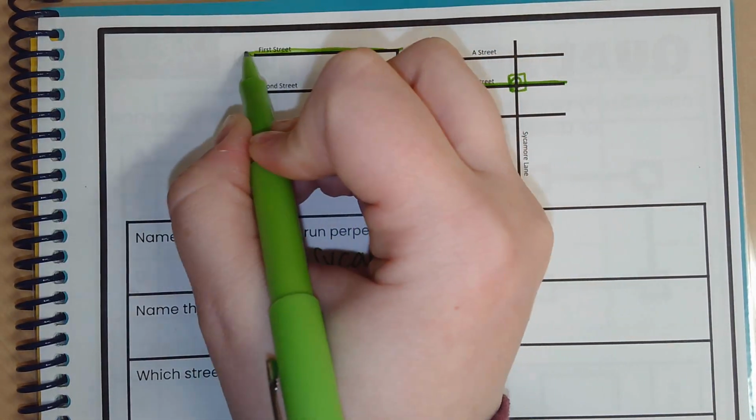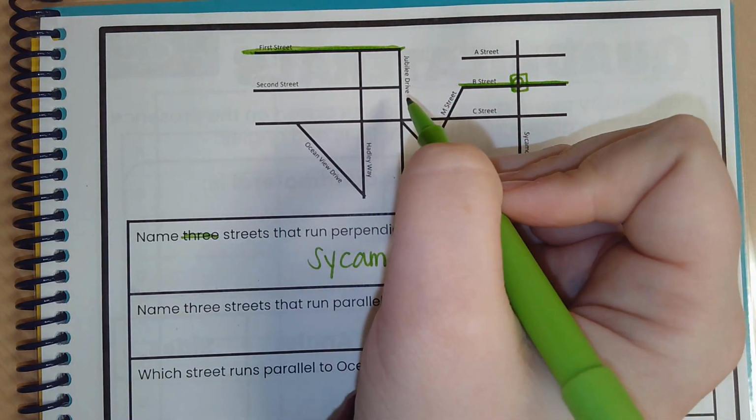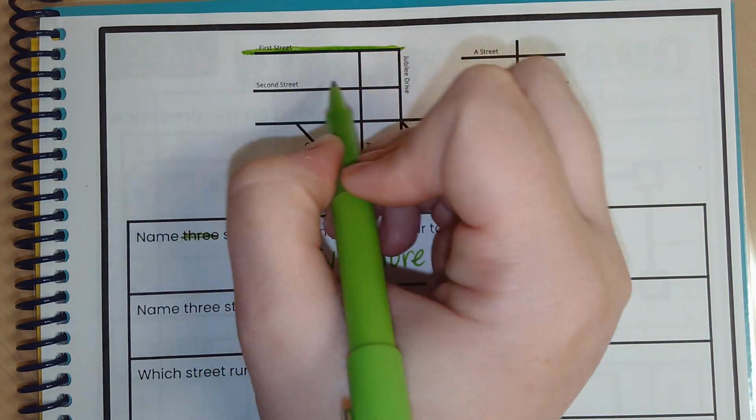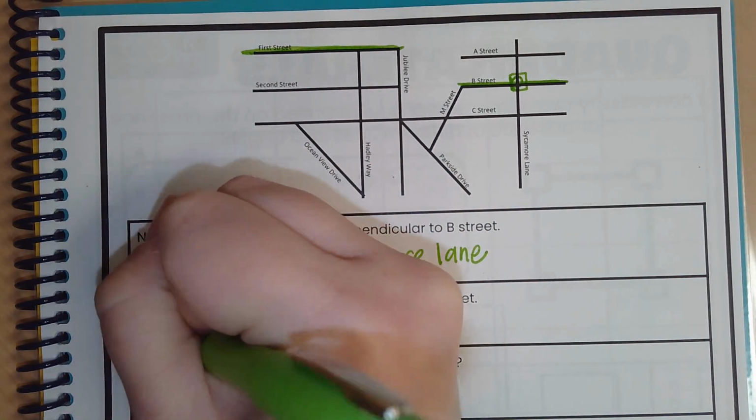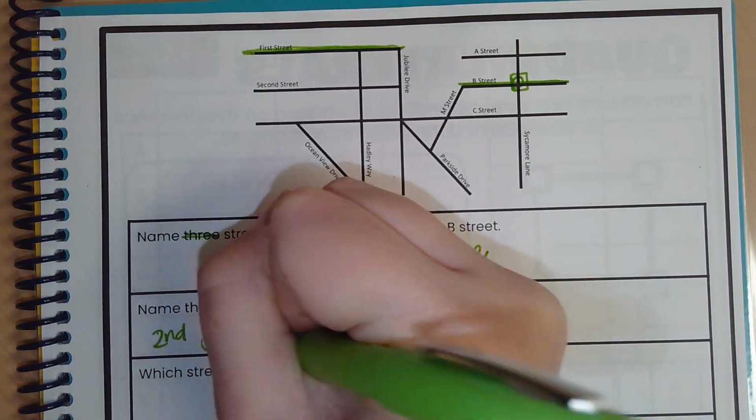They have to be the same distance apart, right? Never crossing. So look, here's Second Street. It's parallel, so let's write Second Street. And you can even do this, "2nd." You can abbreviate it. You don't have to write the word.